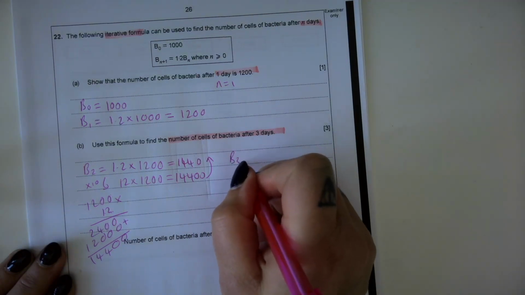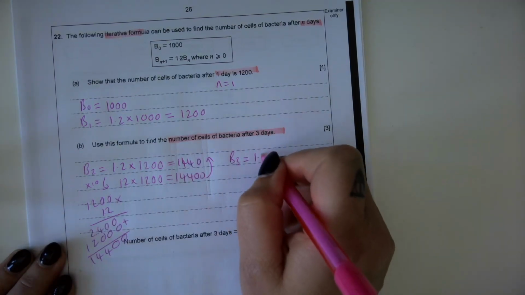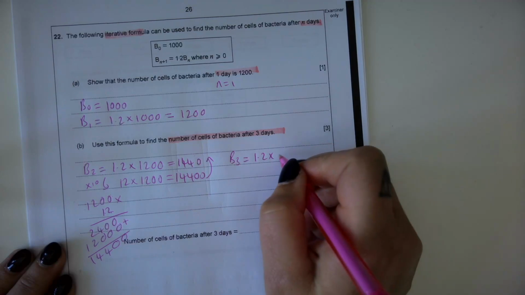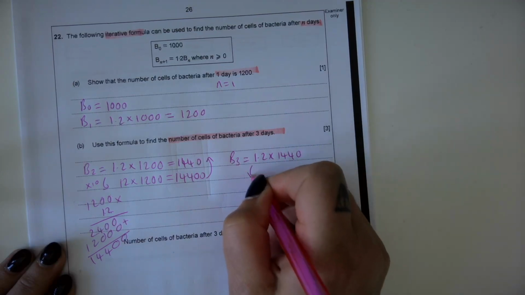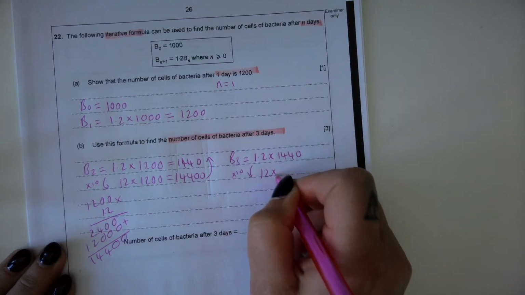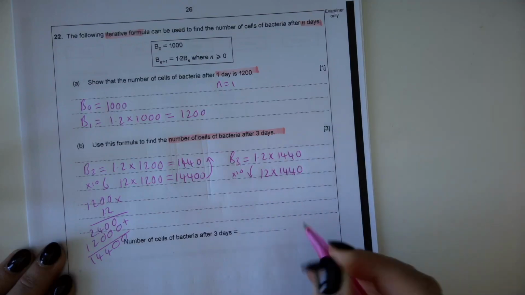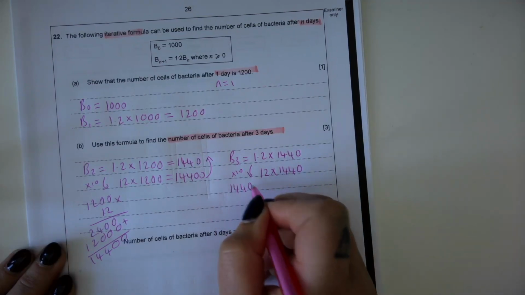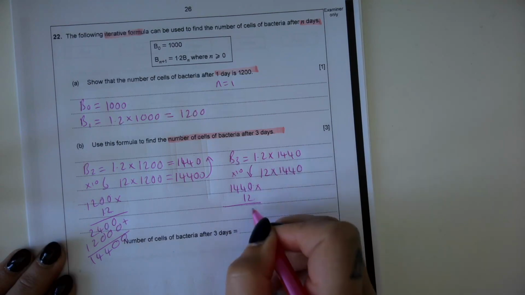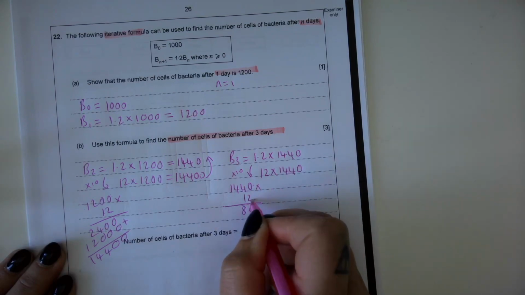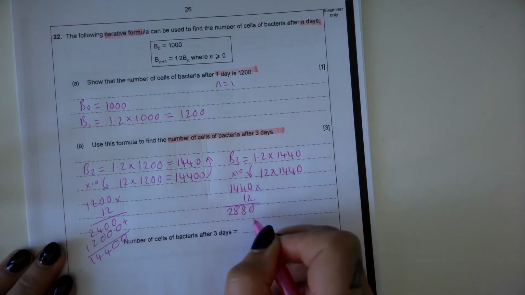So that's 1,440. That's day 2. We need day 3. So it's going to be 1.2 multiplied by the previous value. Okay, so let's multiply this by 10. 12 multiplied by 1,440. 2 times 0, 2 times 4, 2 times 4, 2 times 1.